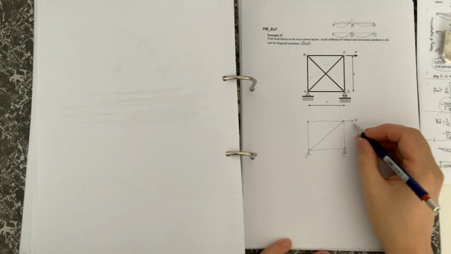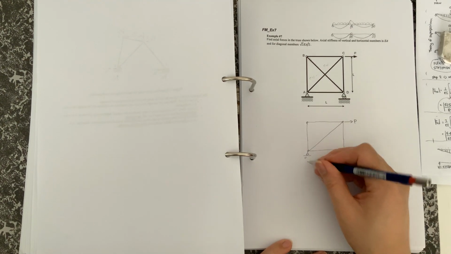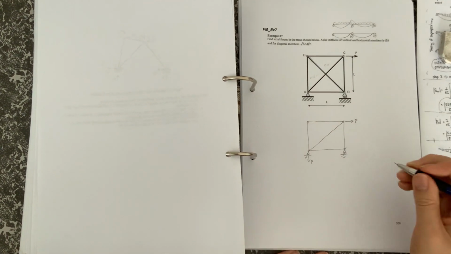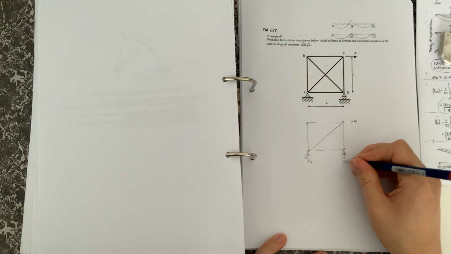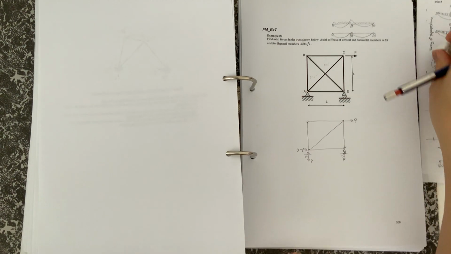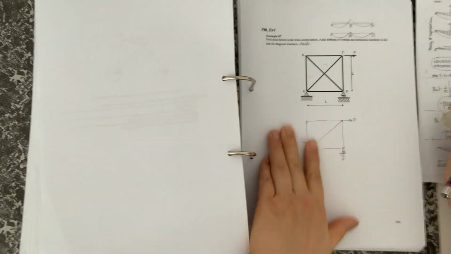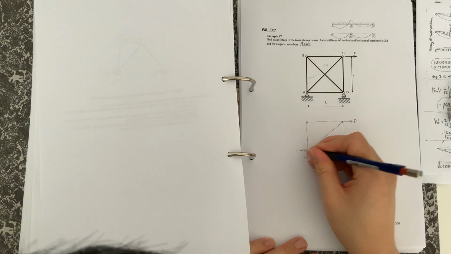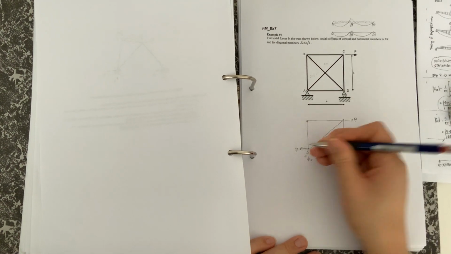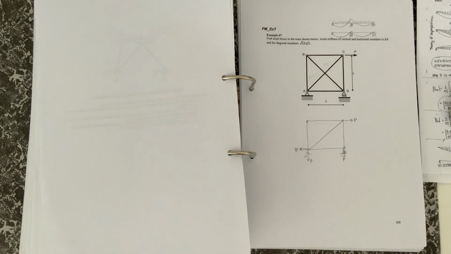So what's going to happen? You apply a force P here. You're going to know that that force is going to be downwards by P. That one's going to be upwards by P, and you know that there's going to be no horizontal force. Sorry, you know that this one here must be in equilibrium with that one there, since that one is on a roller.